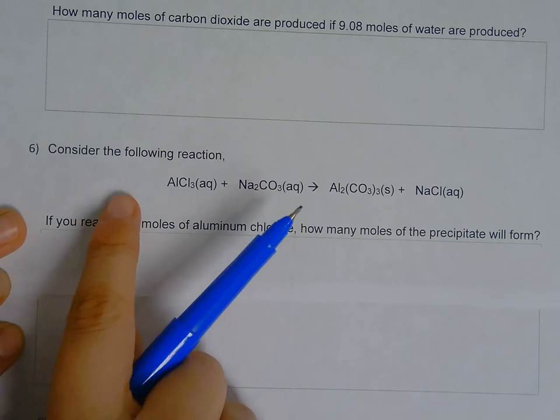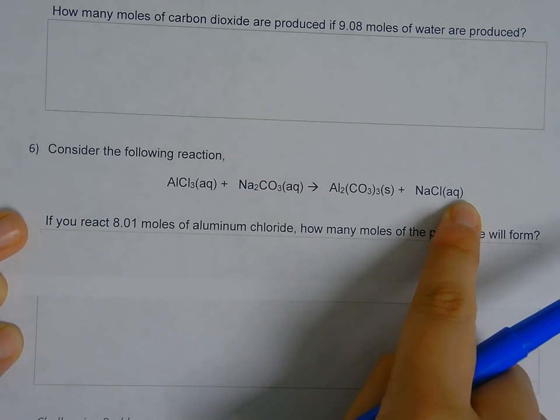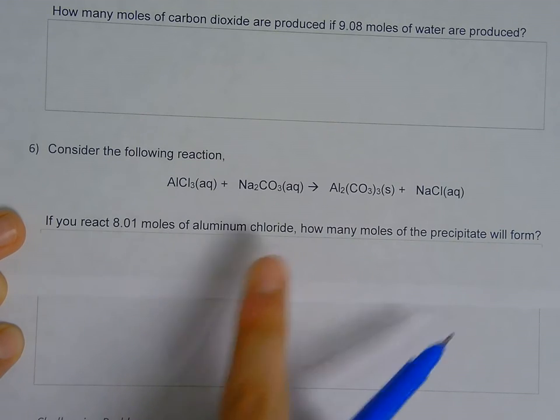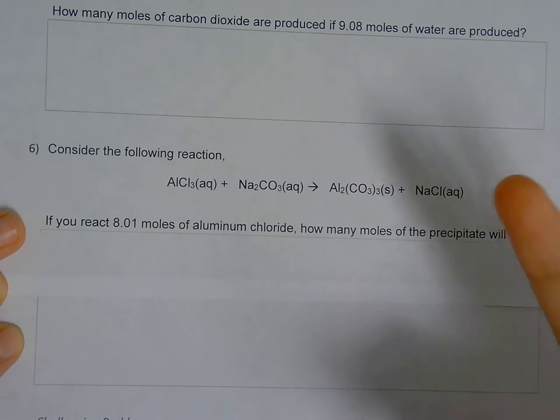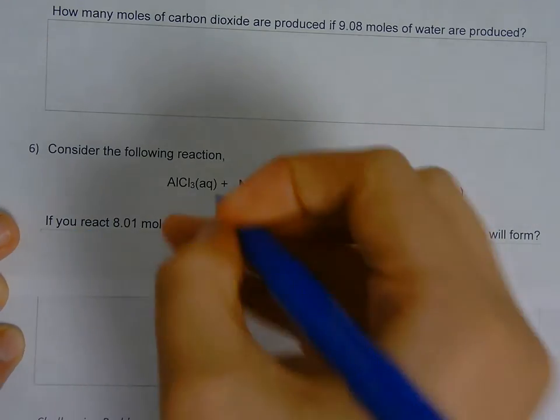Alright, so for number 6, they give me a reaction. And then they ask me about my mole ratios. So first thing, get my equation. I have my equation. Second thing, find if it's balanced. Let me see if it's balanced.